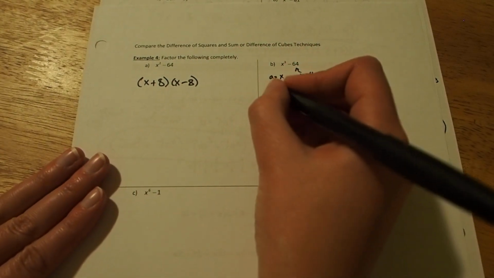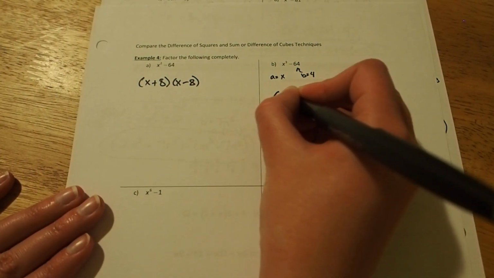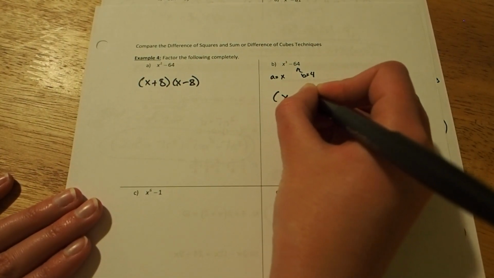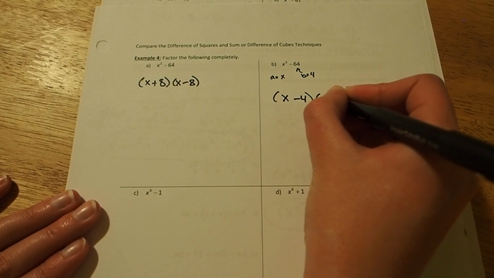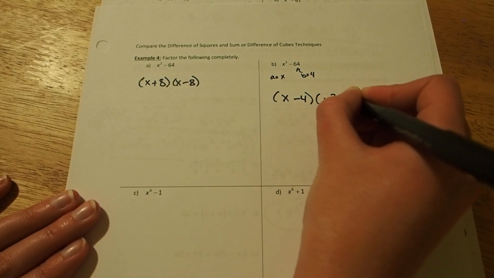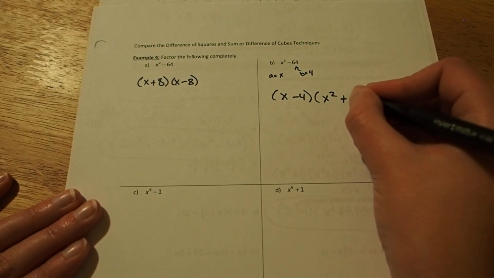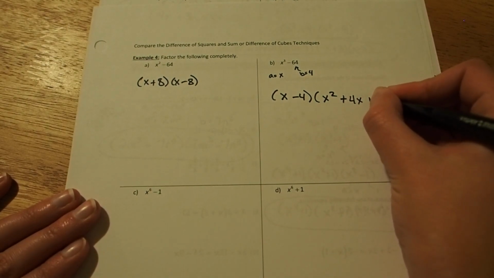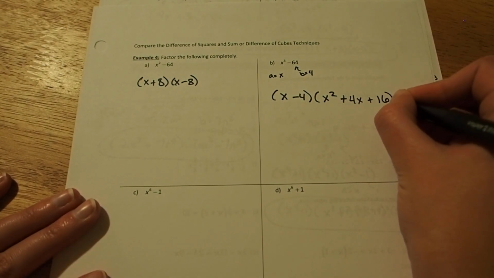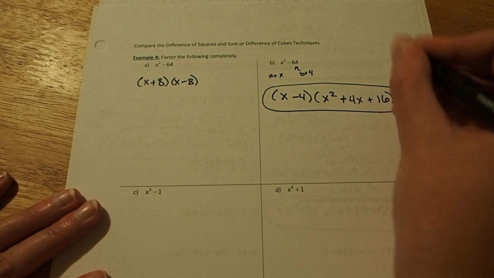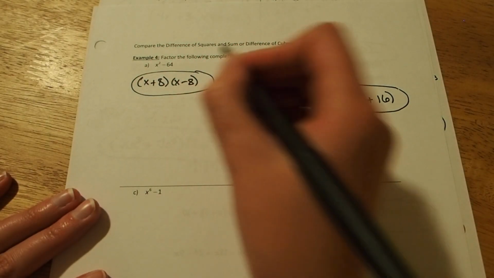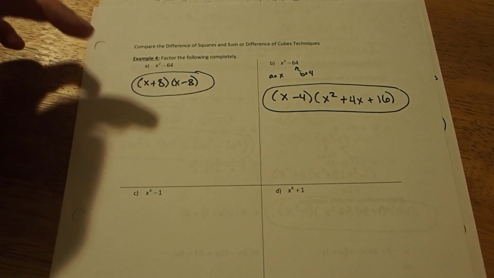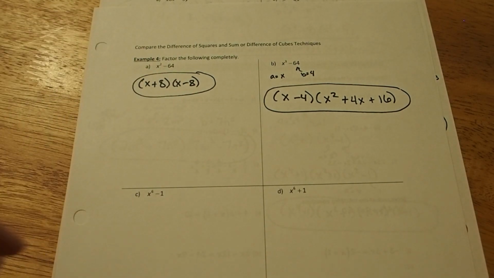of cubes formula. Difference of cubes is going to be x minus 4, a minus b, times a squared, so that's x squared, plus ab, so 4x. And last, plus b squared, 4 squared is 16. So these factor differently, obviously depending on the power of x. Difference of squares factors into 2 binomial conjugates. Difference of cubes, I need that formula.